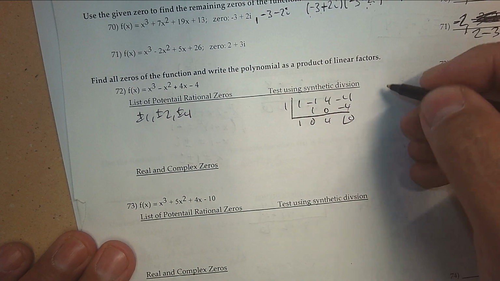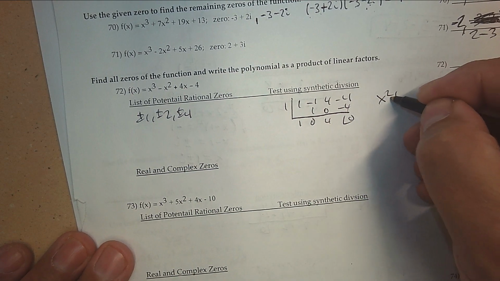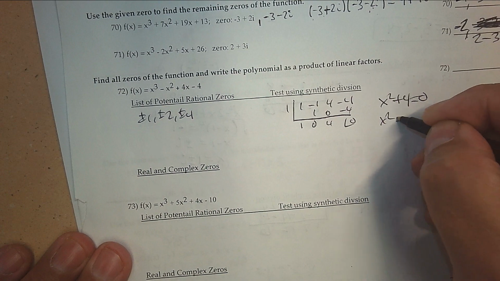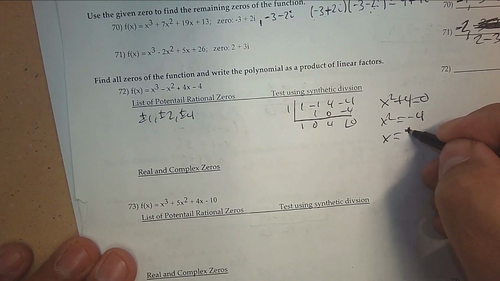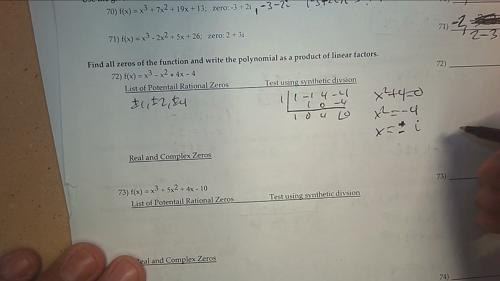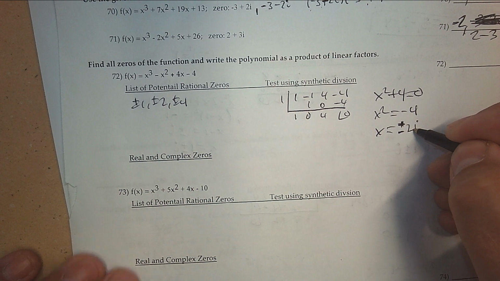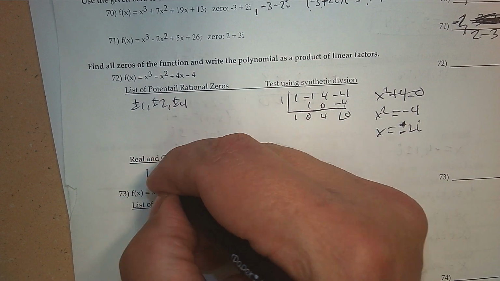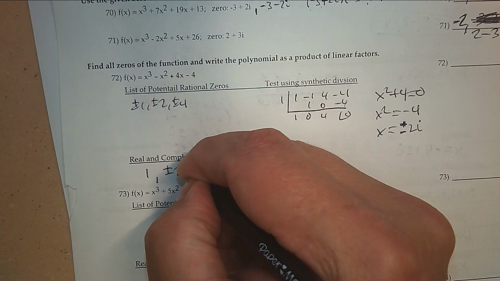And what I'm left with is x squared plus 4. So if I solve that, subtract 4 and take the square root. When you solve a quadratic, the answer is positive or negative. The square root of a negative number is imaginary. And square root of 4 is 2. So what are all the zeros? It's 1 and plus and minus 2i. Done.